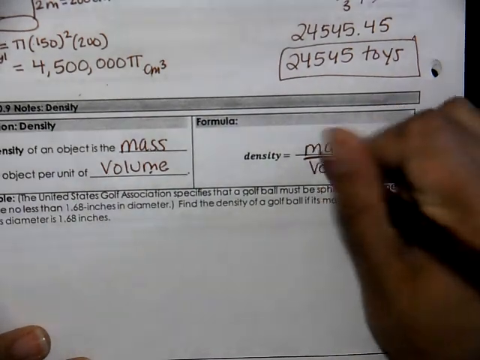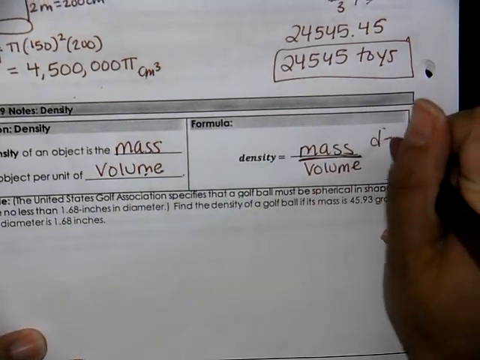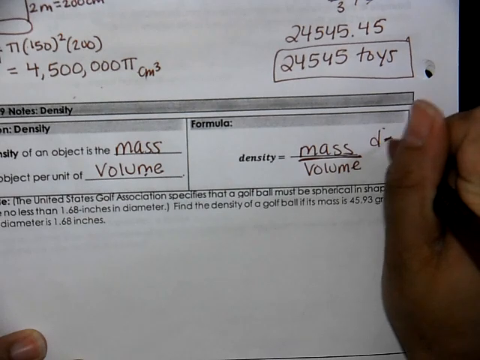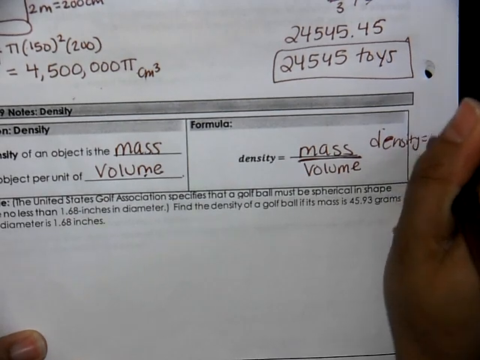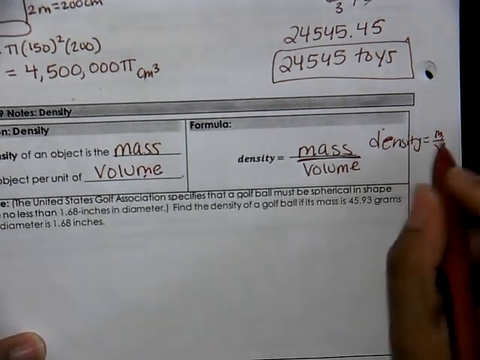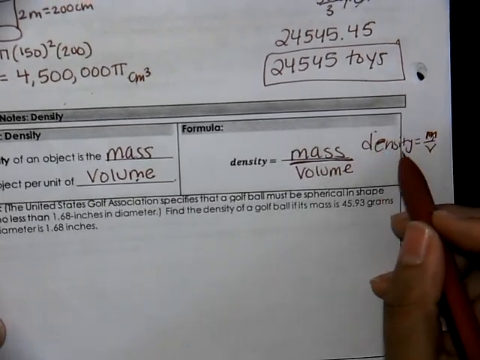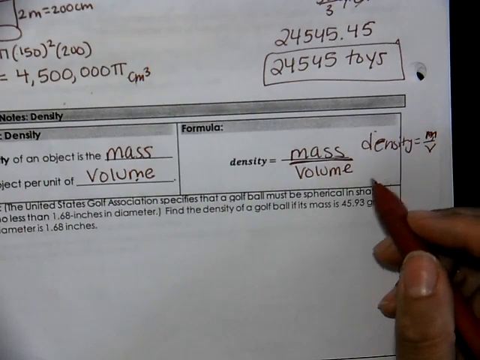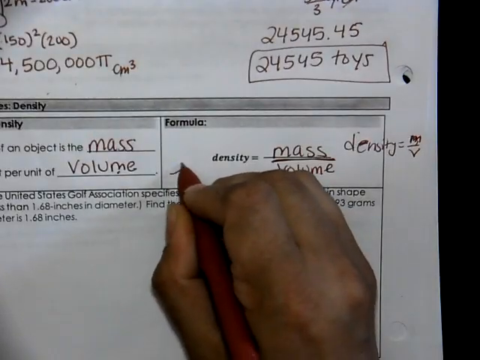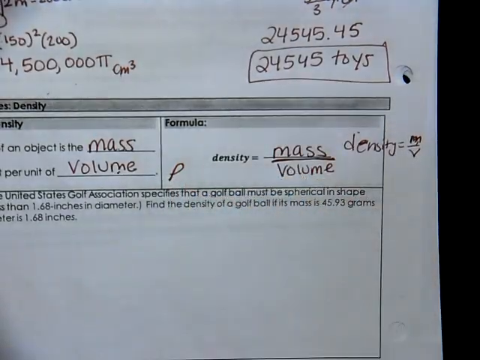You might also see it abbreviated. If you ever see density equals M over V, that's just another way of saying the same thing. Another way to write density is by using a Greek letter. It looks kind of like a P, but more slanted or cursive.